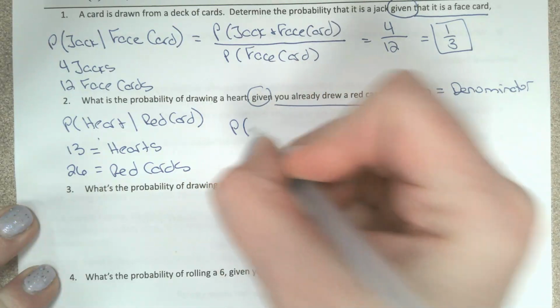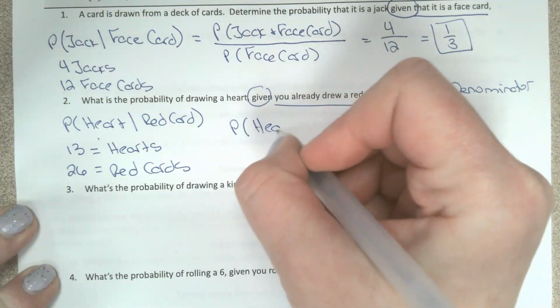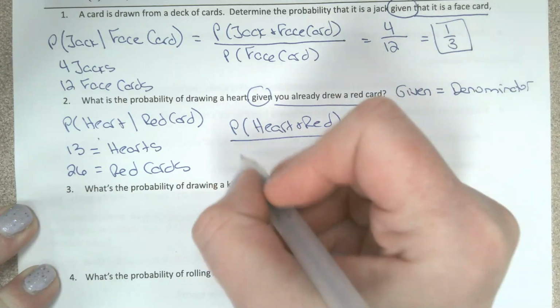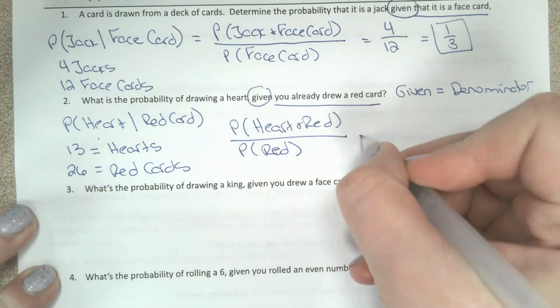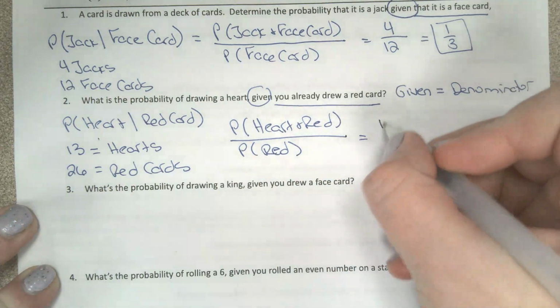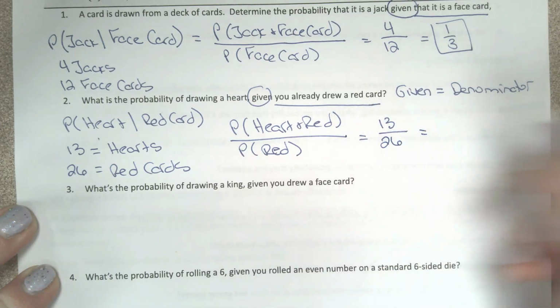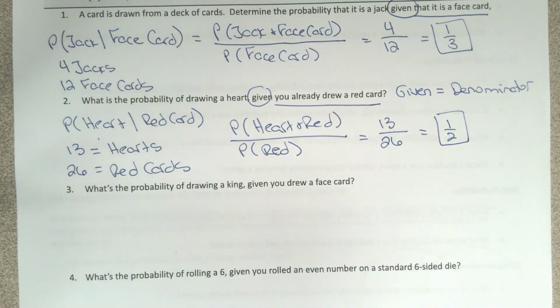So I want the probability that I have a heart and it is red divided by the probability that I've already drawn a red card. So there are 13 hearts divided by 26 red cards. So there is a 1 in 2 probability that my card will in fact be a heart.